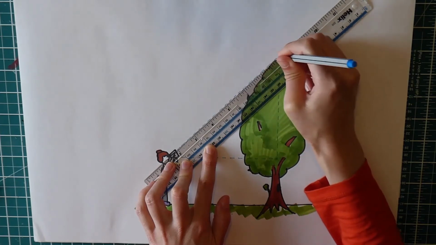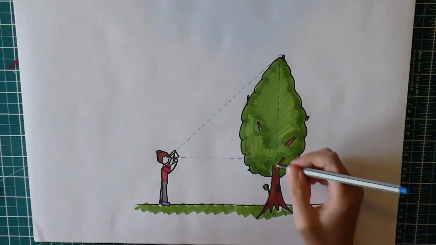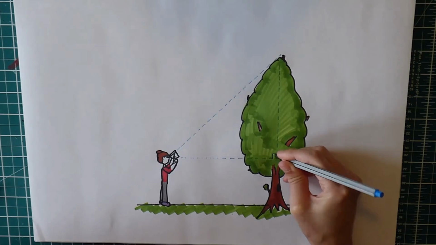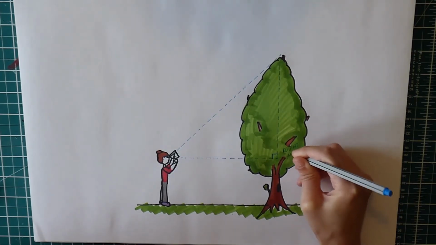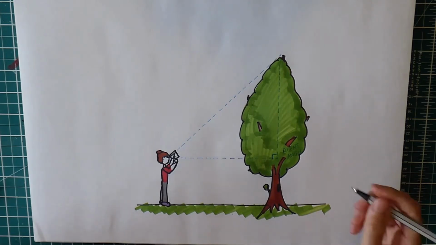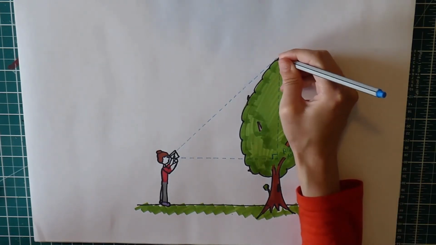Once we have lined up correctly so that we can see the top of the tree along the top line of the clinometer and the string hangs down at a 45-degree angle, we know our triangle is the correct shape and we have drawn an imaginary triangle between us and the tree.